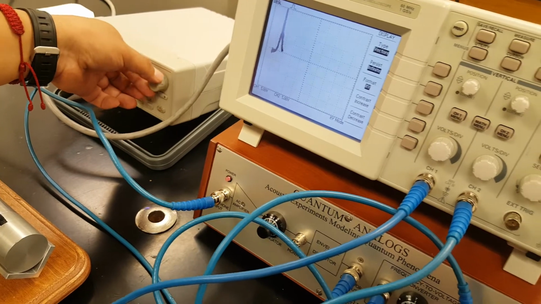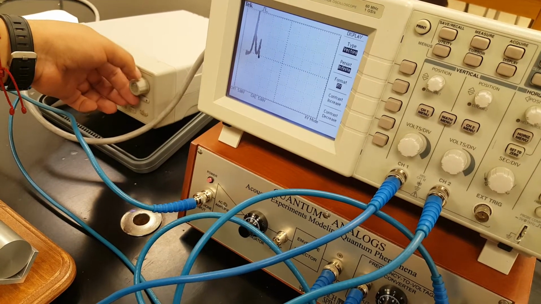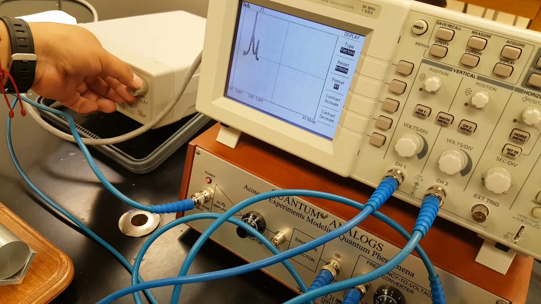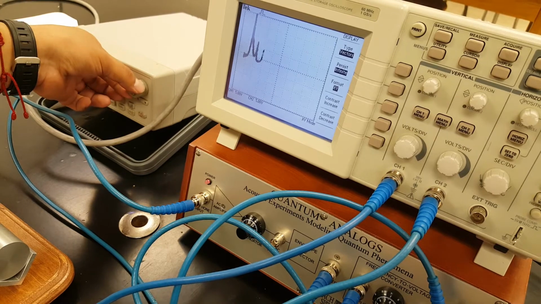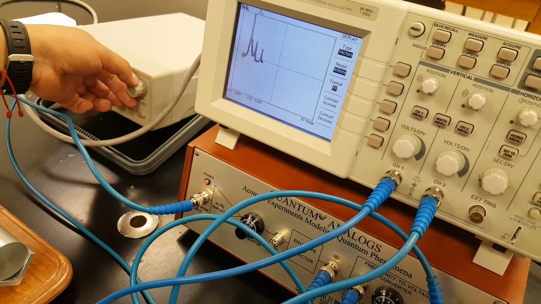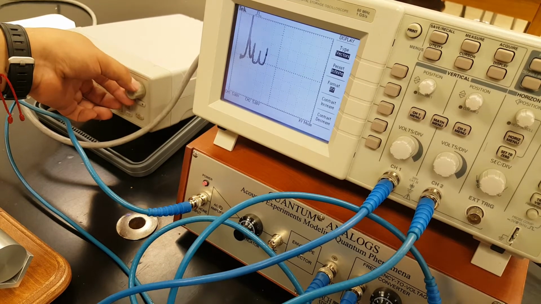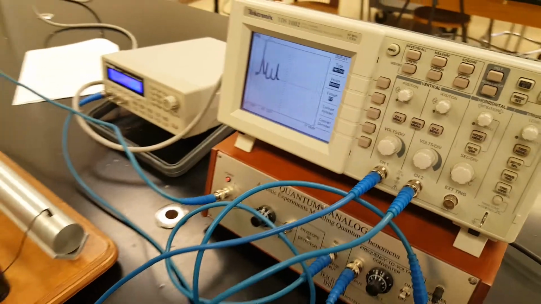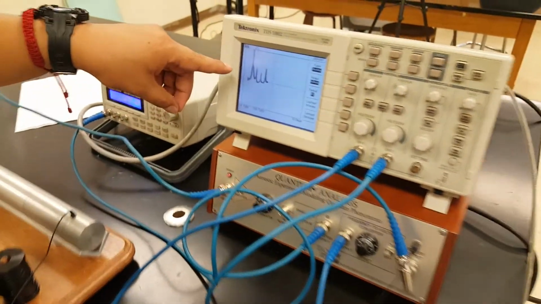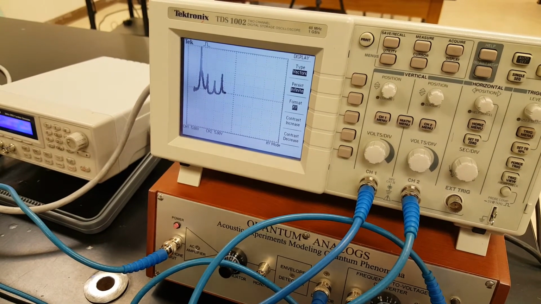Let's go further in frequency. There's another one, and if we go further, we might be able to see another one. And so that goes with the idea that, as you see here, that's quantum, the principle quantum, everything's quantized.